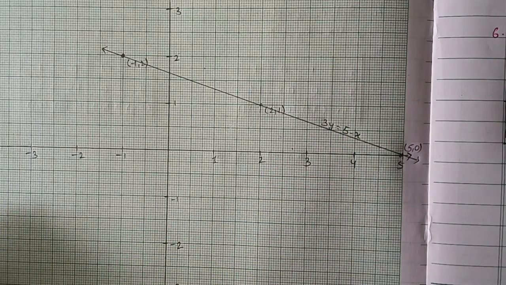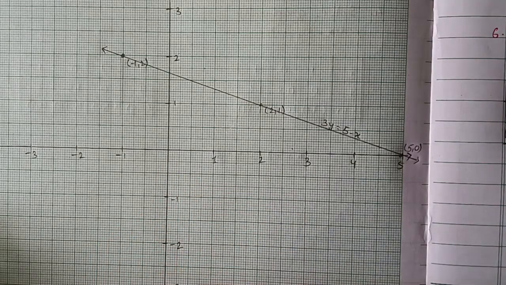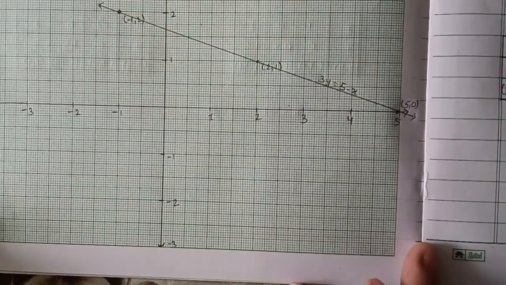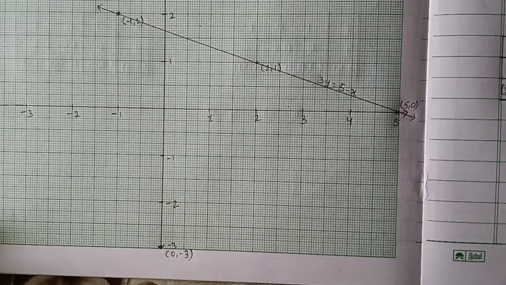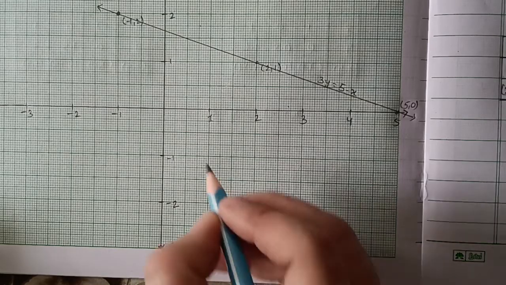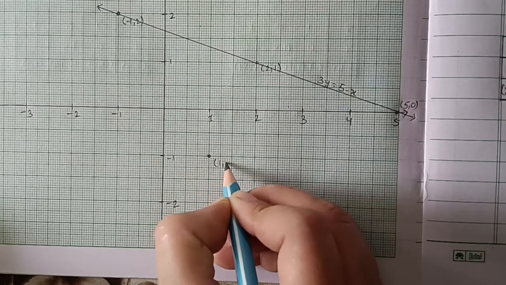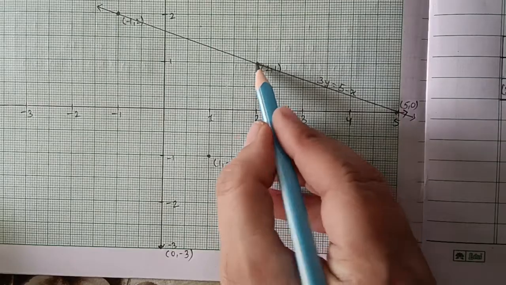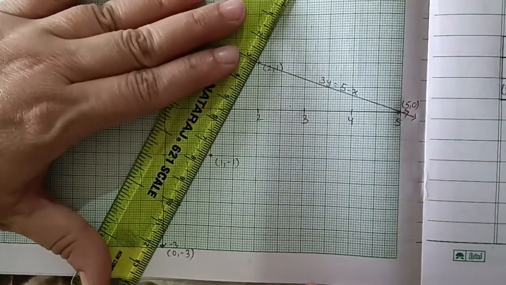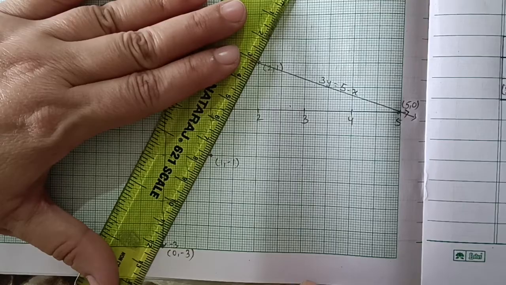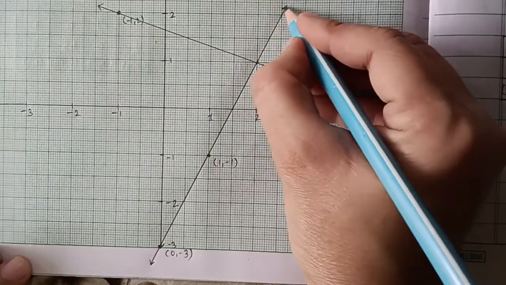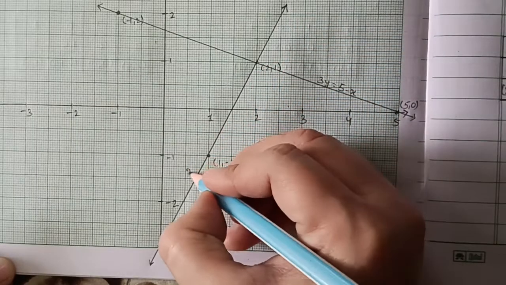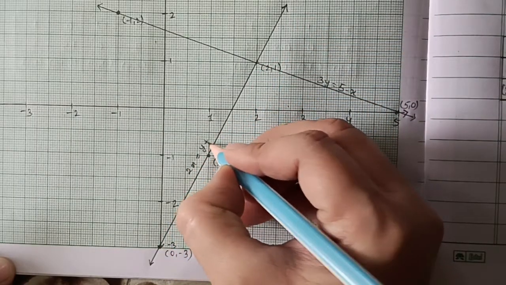Now for the second line we will mark the points. First point we have 0 comma minus 3. This is our first point. Then second point we have 1 comma minus 1. And third point we have 2 comma 1. Now these 3 points also we will join. And this second line is for 2x is equal to y plus 3.